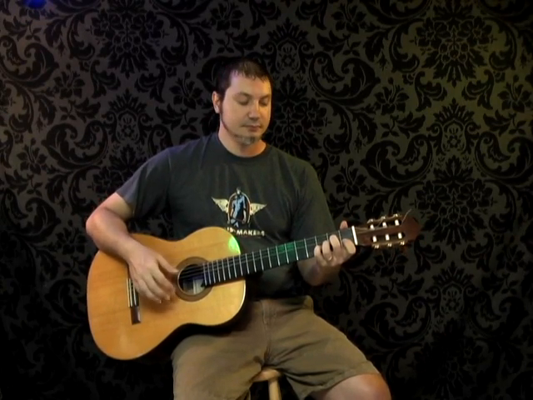Then open E is the next melody note. And then another 8th note to fill in the time. Softly play the 3rd string. Okay, so the second measure sounds like this. Make sure you play the melody notes loud and play the other notes soft. Like that. When you put it together, it sounds like this.